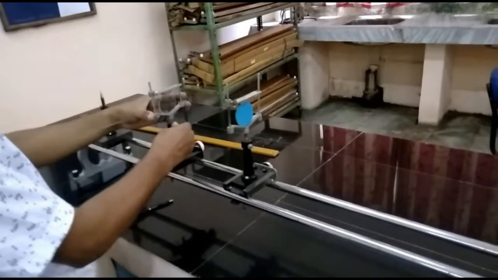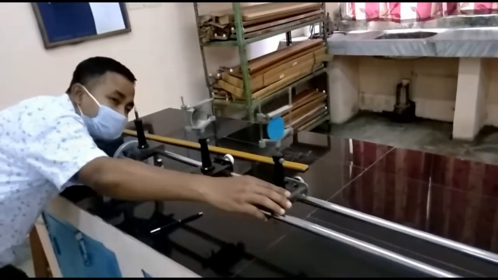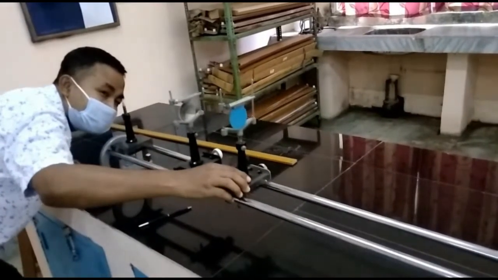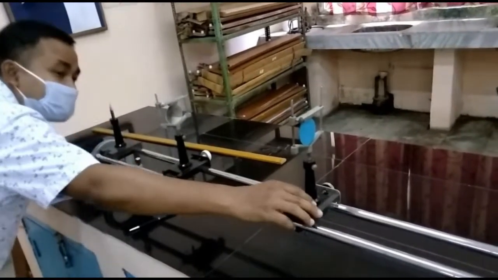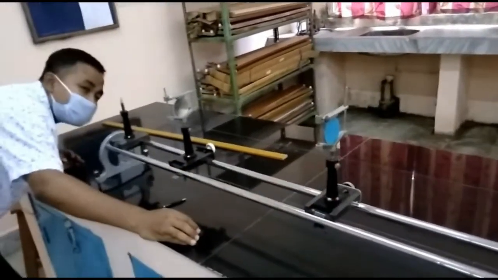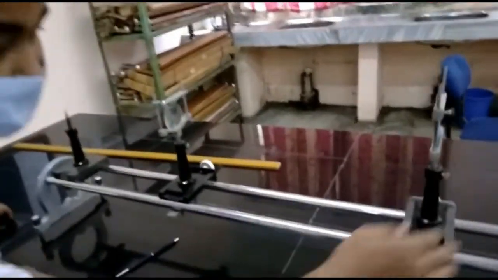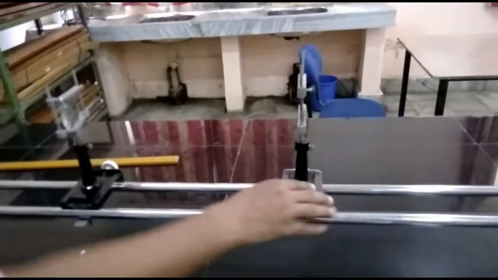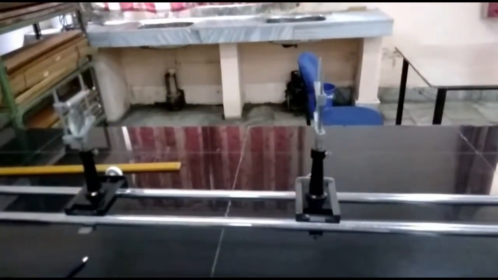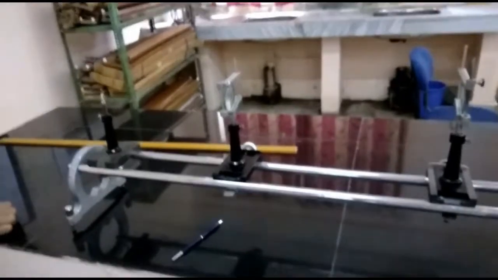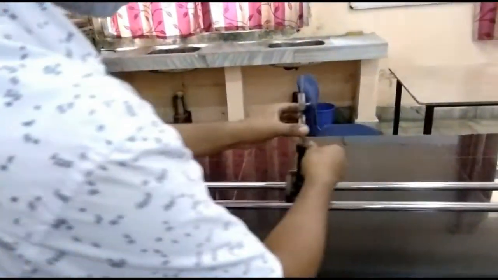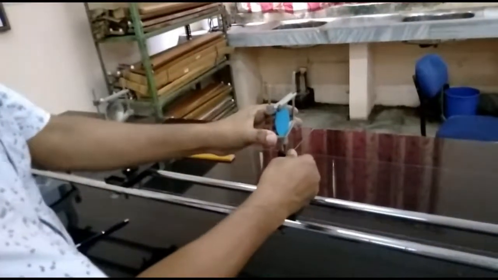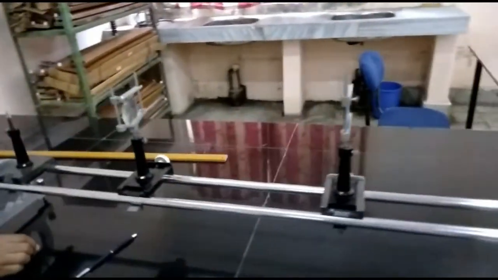So you have to adjust the mirror to see the image in that direction. Now it's almost done, you can see. So the height I need to adjust a little bit.